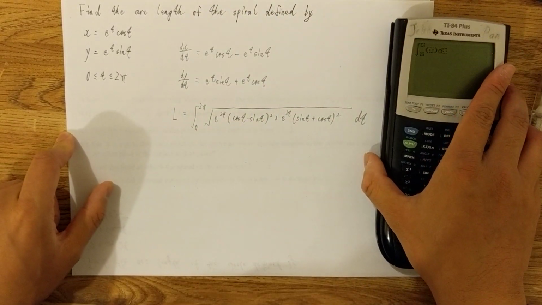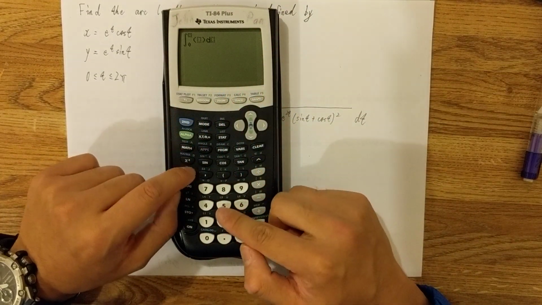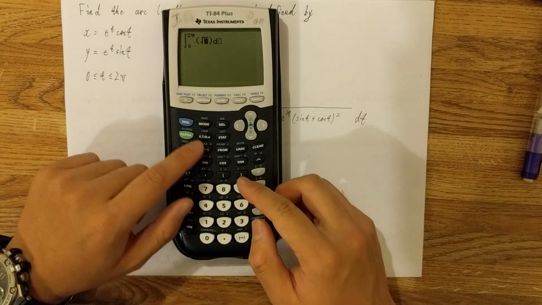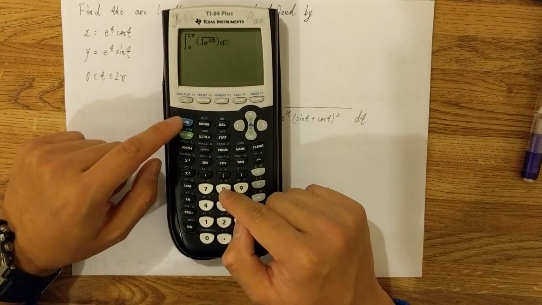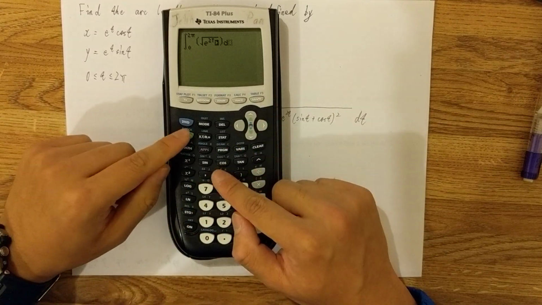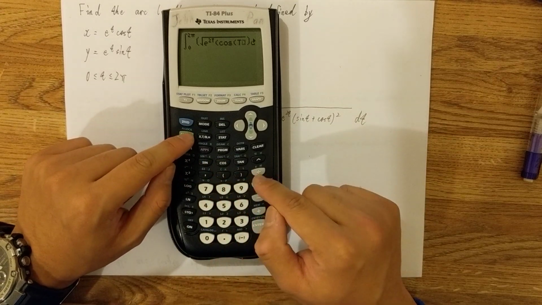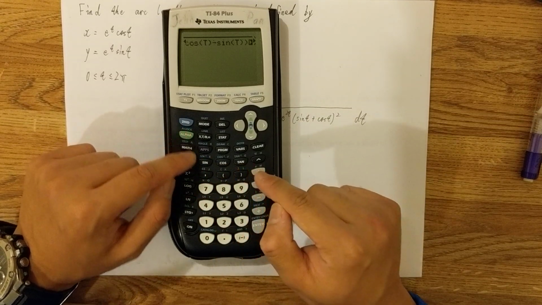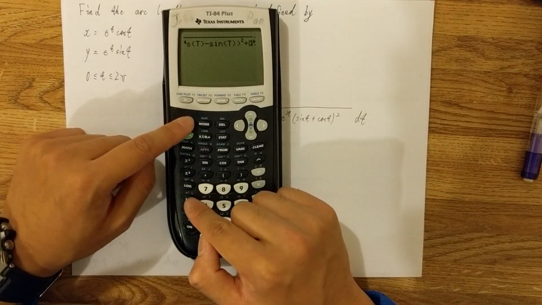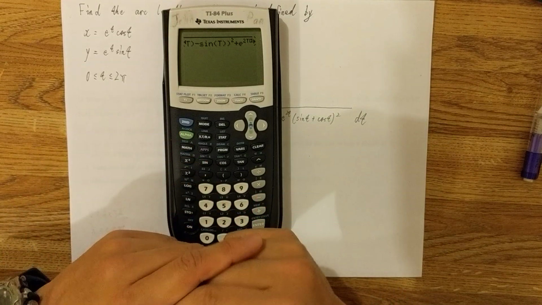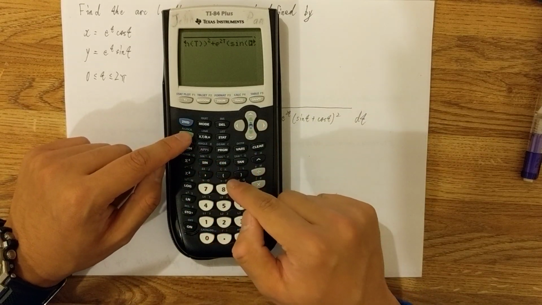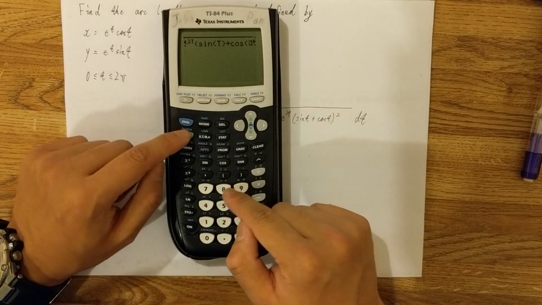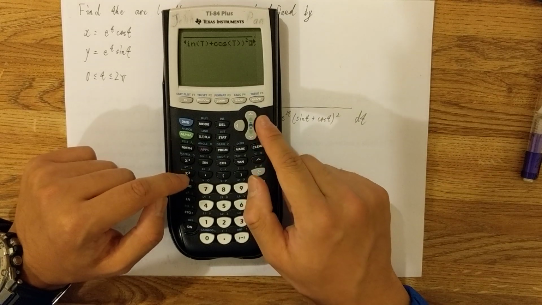Okay, we have from 0 to 2 pi a big square root, e to the 2t times (cosine t minus sine t) squared plus e to the 2t times (sine t plus cosine t) squared dt.